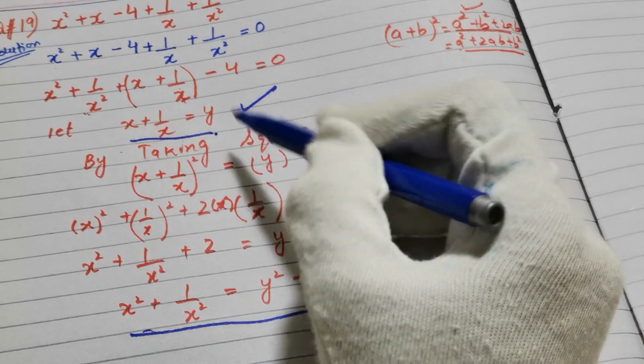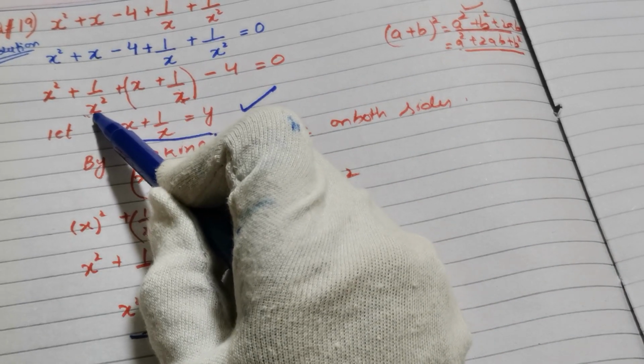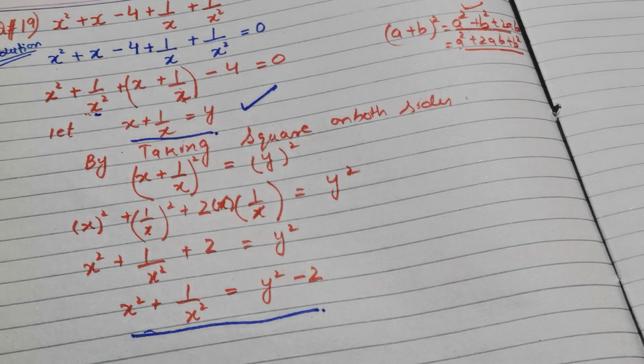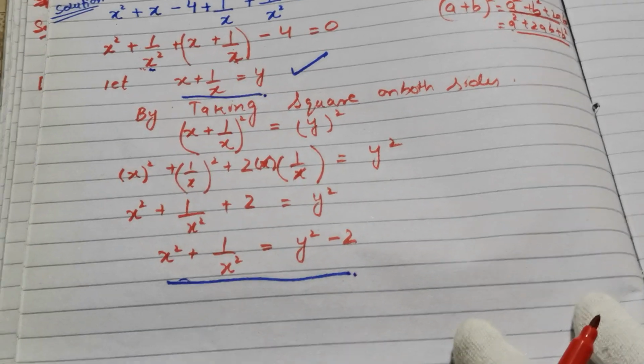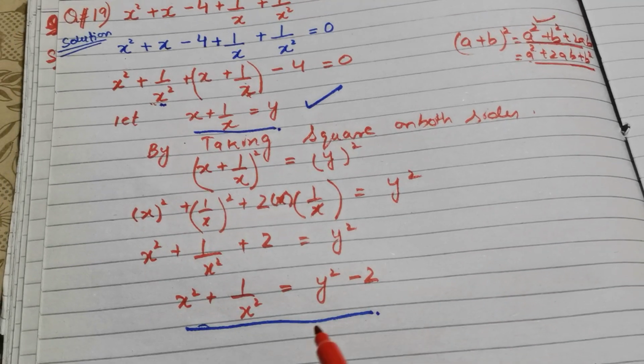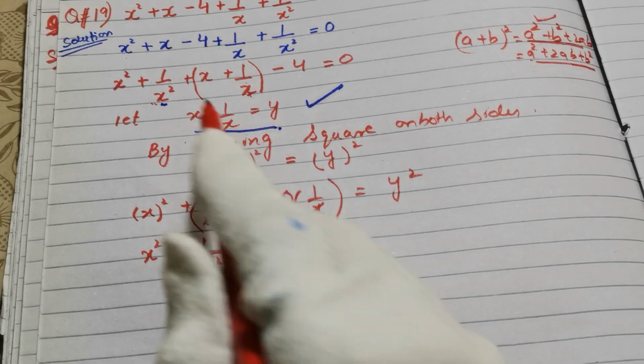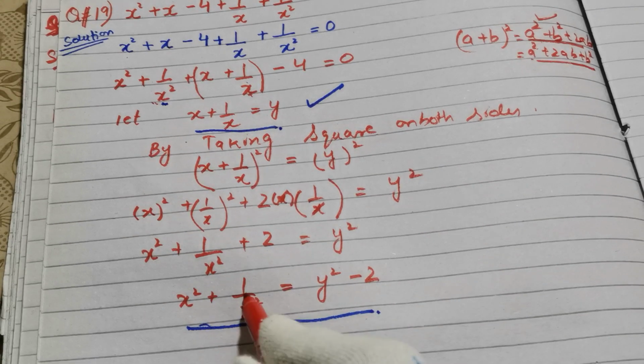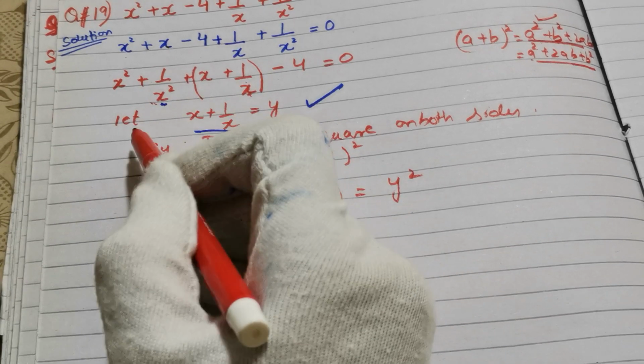Y will take square, so we will find the value of this term. Now x square plus 1 by x square, what will we write? y square minus 2.